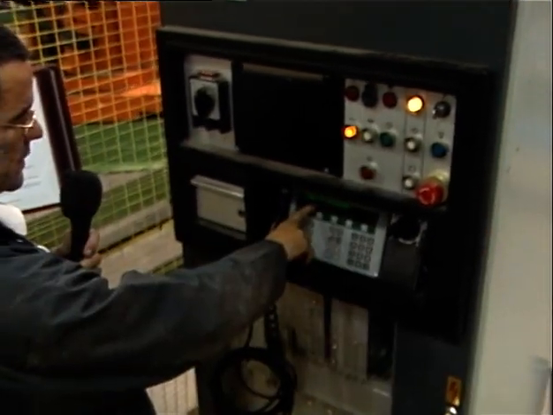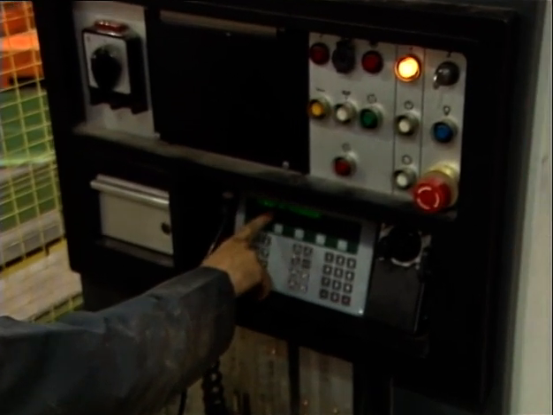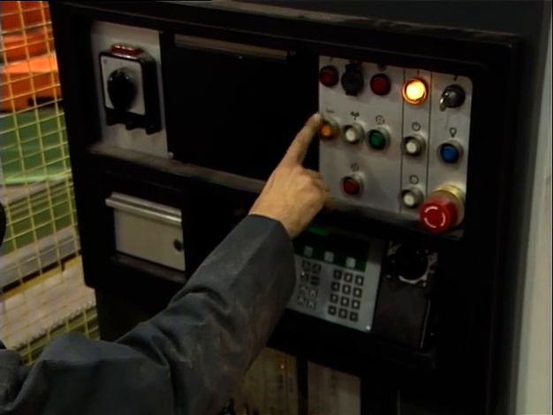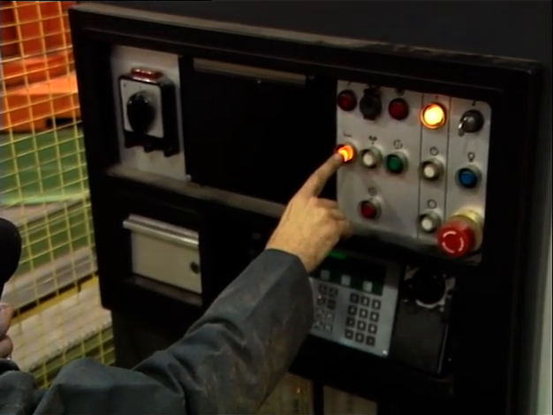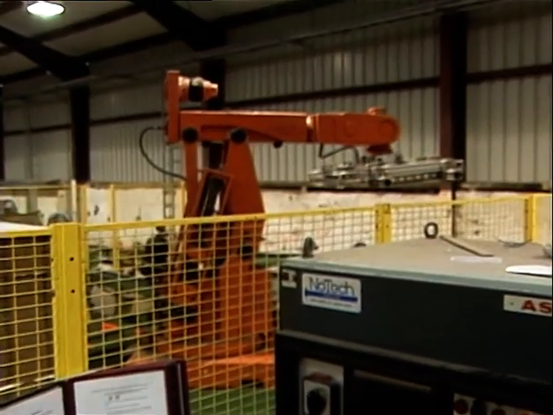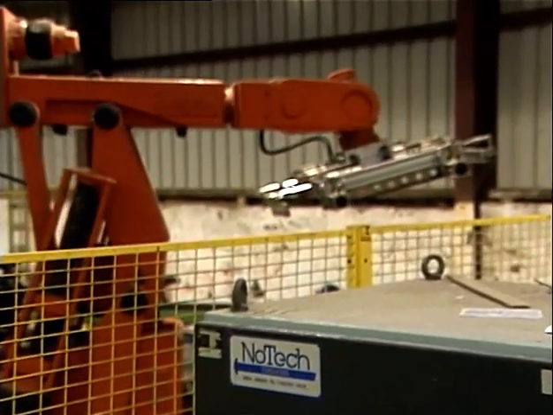And now on the message you have that the robot is not synchronized. Therefore, you push on the button synchronizing, and now you will see that the robot is synchronizing all its axes.